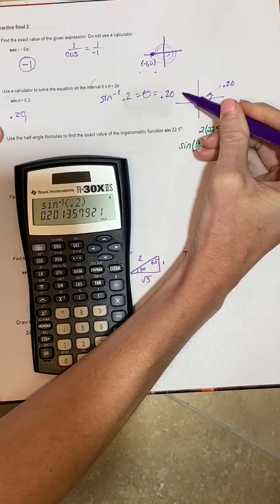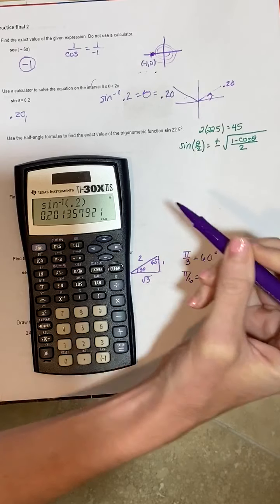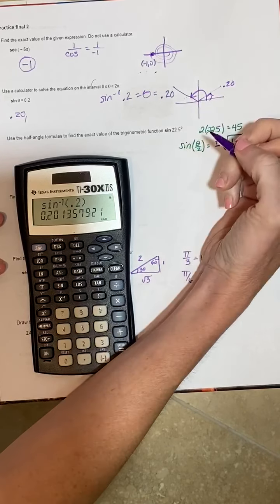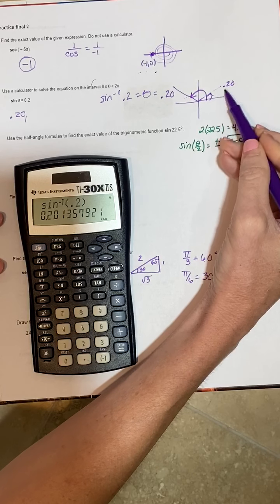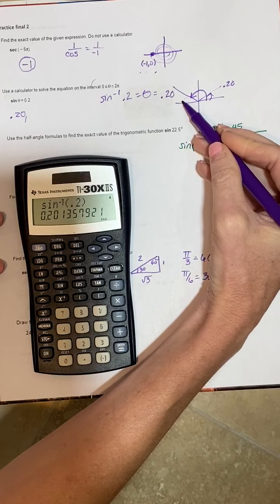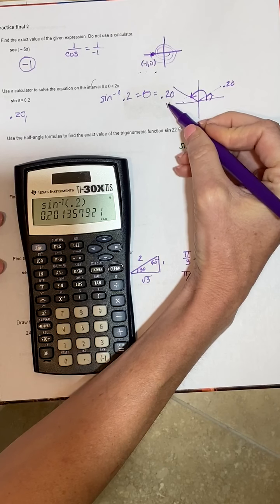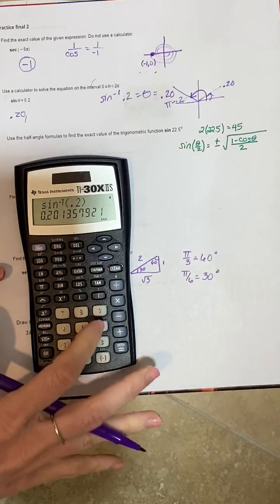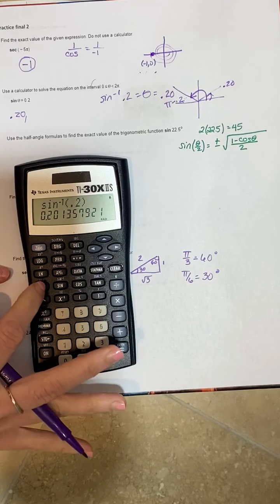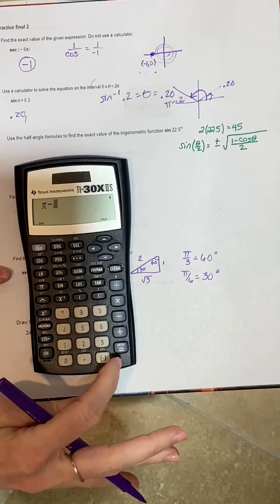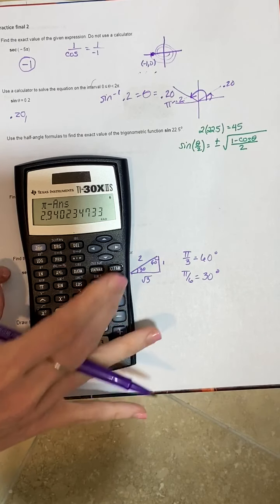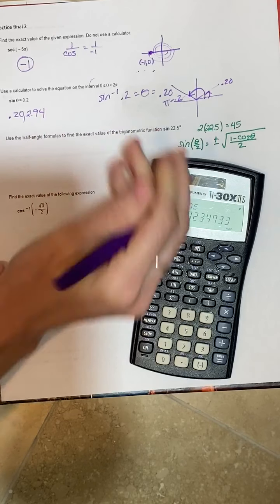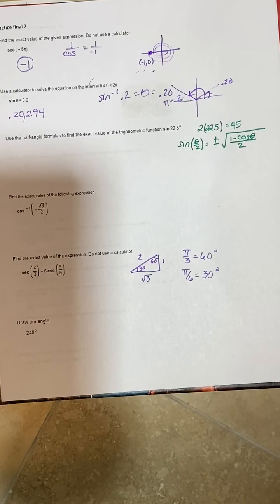My second answer is I move my reference angle over here to quadrant 2, and I have to figure out what this angle is. So if this reference angle is 0.2, this reference angle is also 0.2, so I'm going to do pi minus 0.2, because this is pi, to figure out what that second angle is. So pi minus my answer, and I get 2.94. It's all about moving the reference angle to the right quadrant.